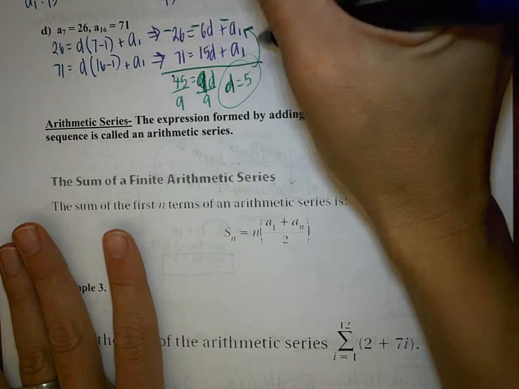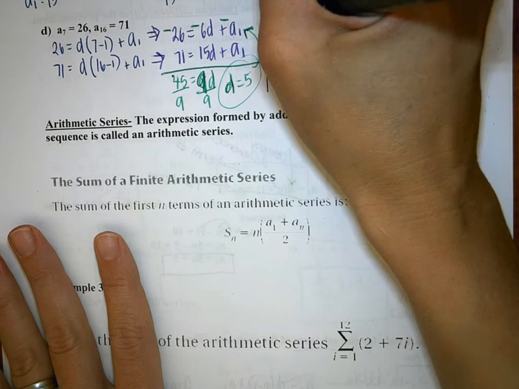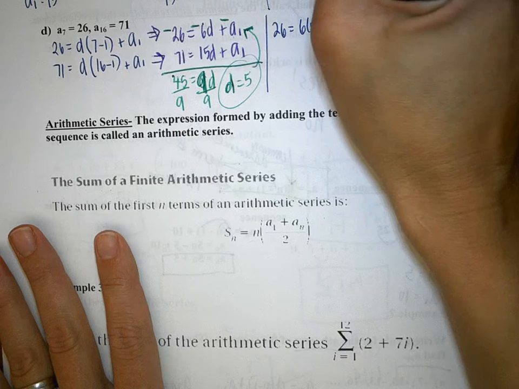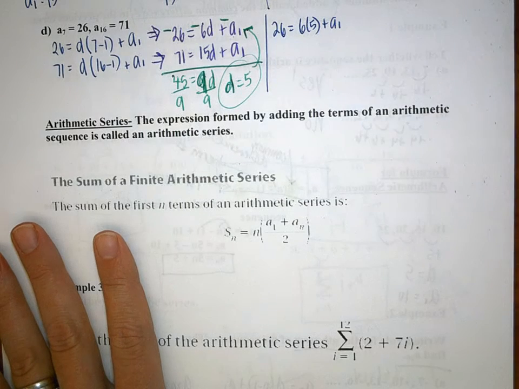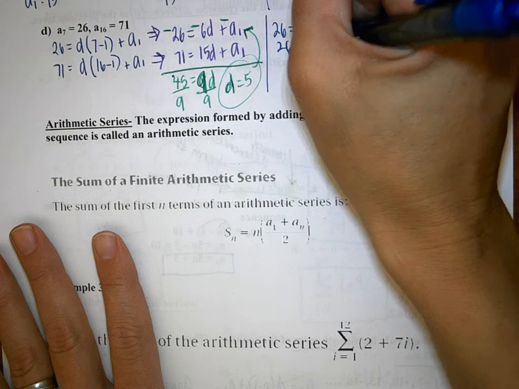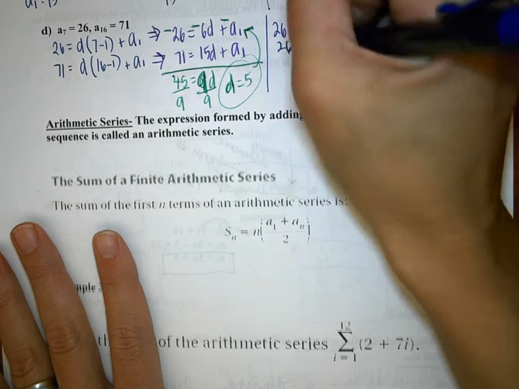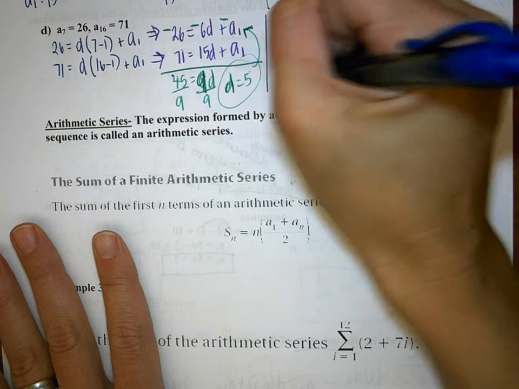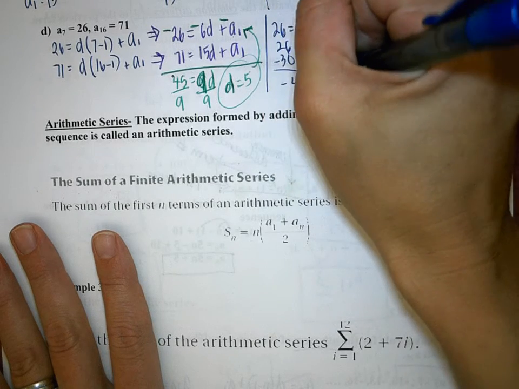So when I do that, I'm going to have 26 equals 6 times 5 plus a sub 1. Okay, so we get 26 equals 30 plus a sub 1. We subtract 30 to both sides, and I get negative 4 equals a sub 1.